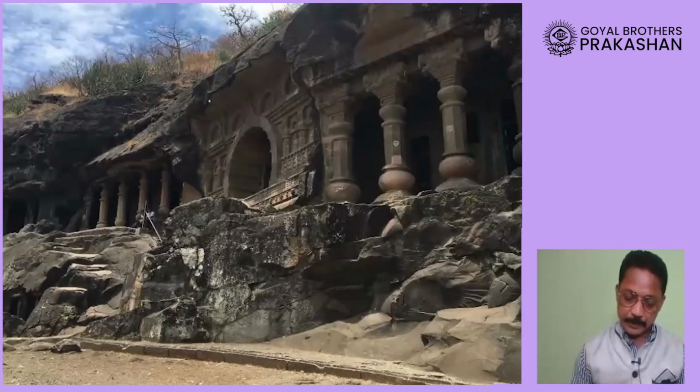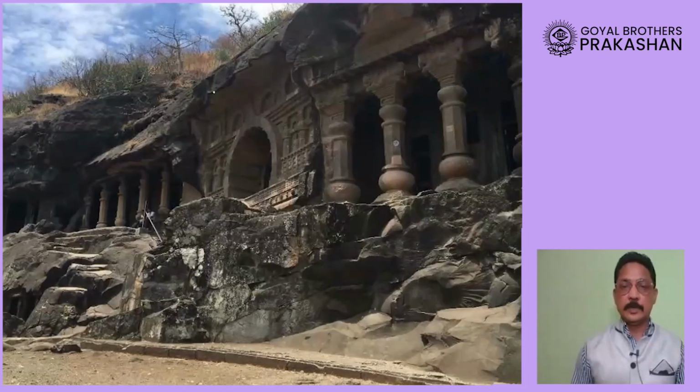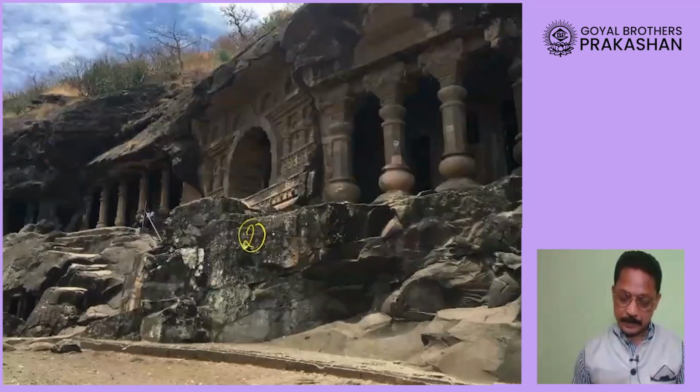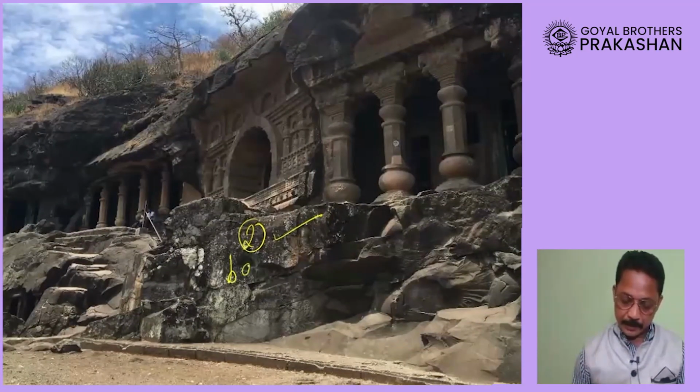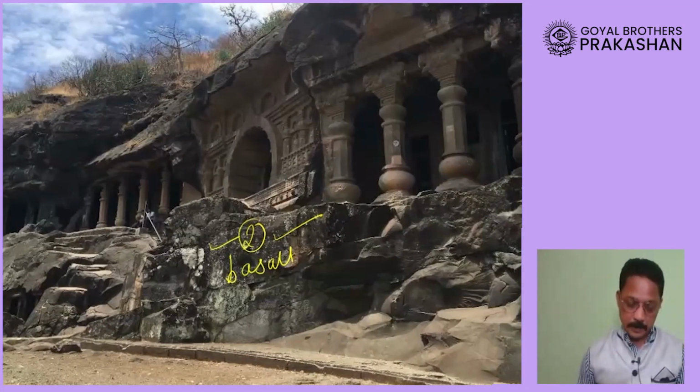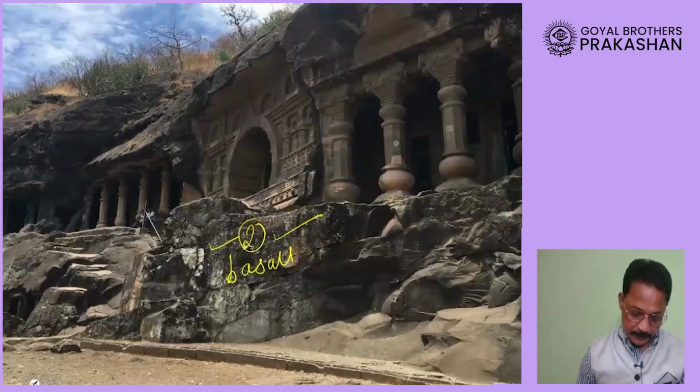You see this monument which is seen over here. This monument is also formed out of blackish color rock which is called basalt rock. So this second picture also consists of basalt rock. When this rock also gets disintegrated, black soil will be formed.